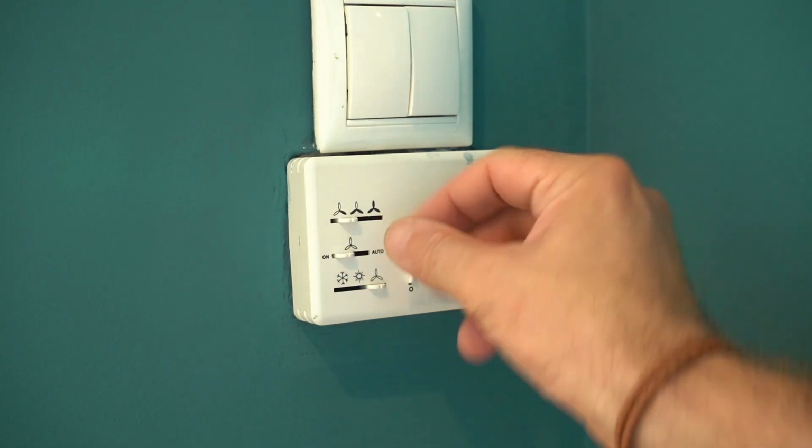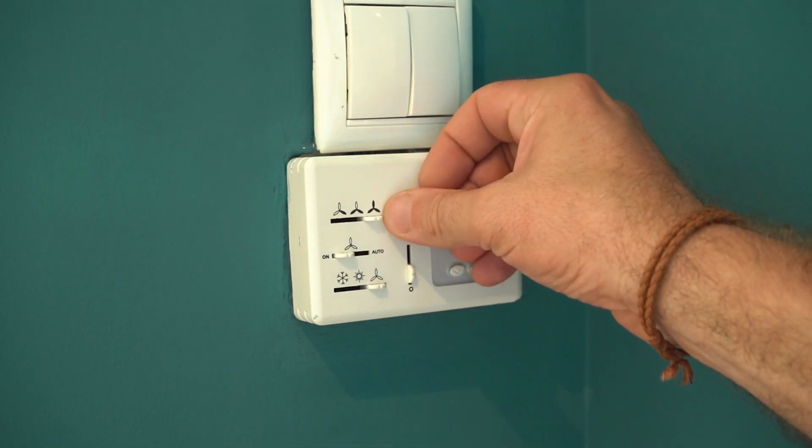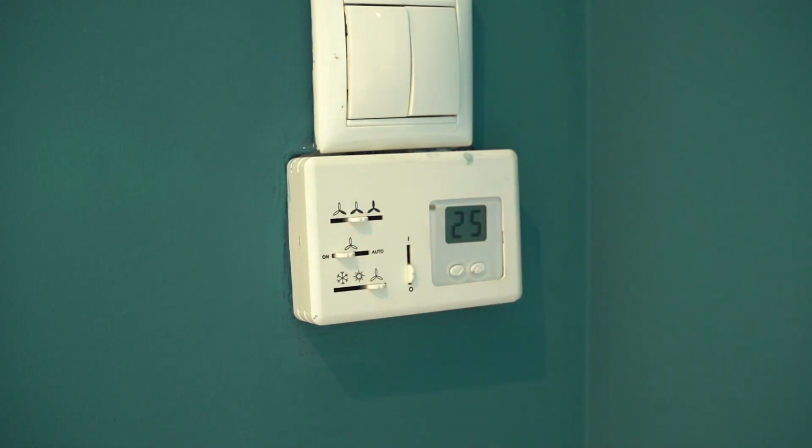In the middle, you have 2 out of 3, so it will be a medium intensity. And on the top right, you have the 3 indicators, so it will be maximum power to save some. Once again, this is not a very huge property. First or second should be more than enough.